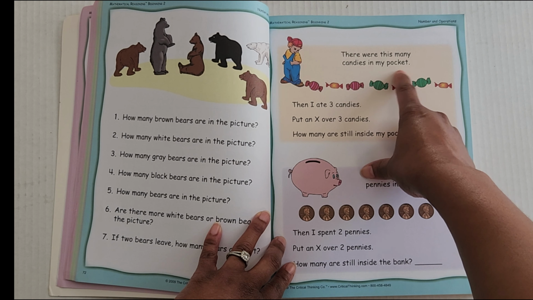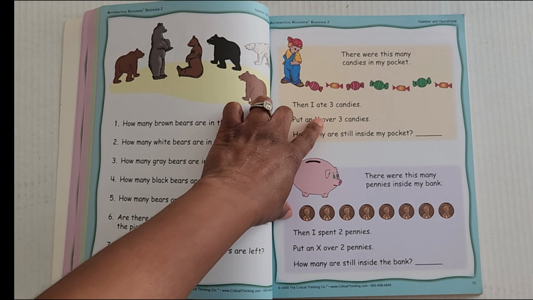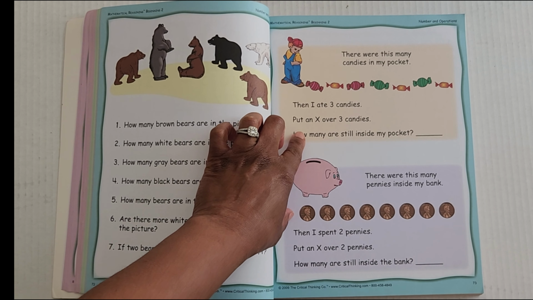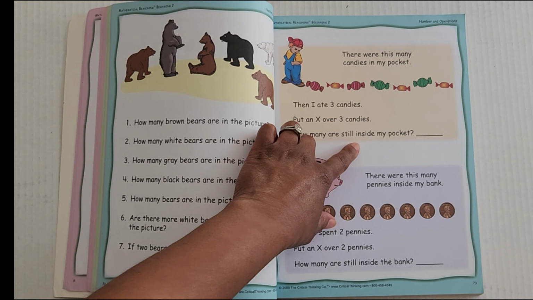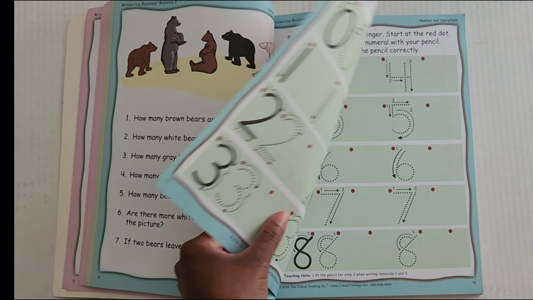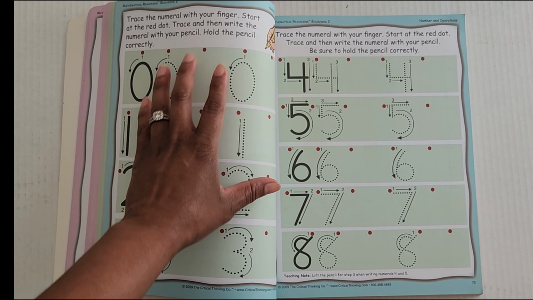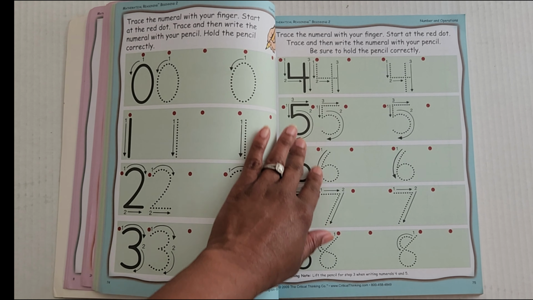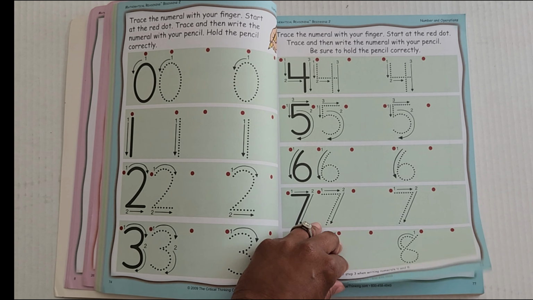There were this many candies in my pocket. Then I ate 3 candies. Put an X over 3 candies. And how many are still inside my pocket? A little bit more of that subtraction practice going on here. And now they're moving on to some handwriting practice with larger numbers.